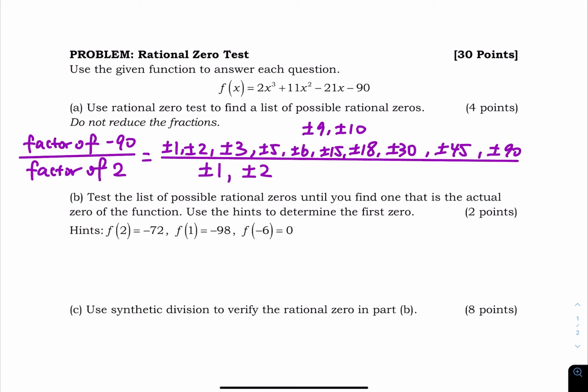Okay, and then part B is to test the list of possible rational zeros. So we have a long list. I'm not saying they are all zeros; this is only a list of possibilities. A zero means x equals a number, you plug it in, and you get y equals 0. So those numbers are hiding in this list, and in part B we have to find one of them.